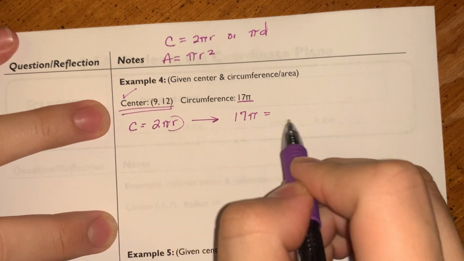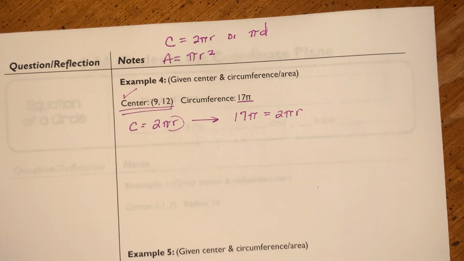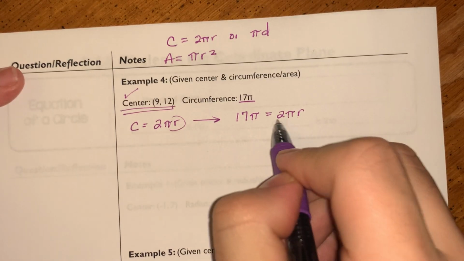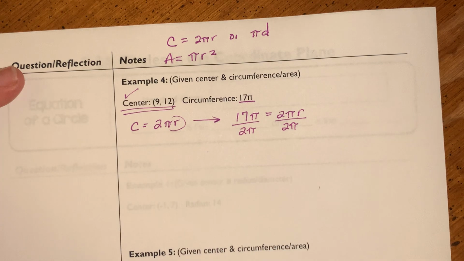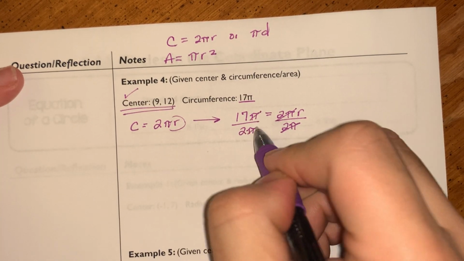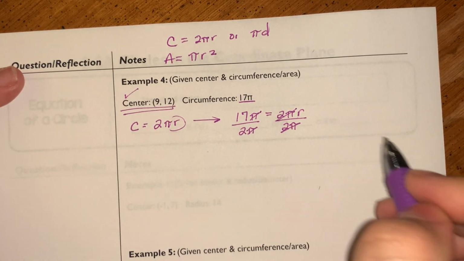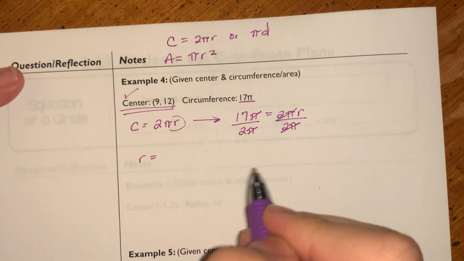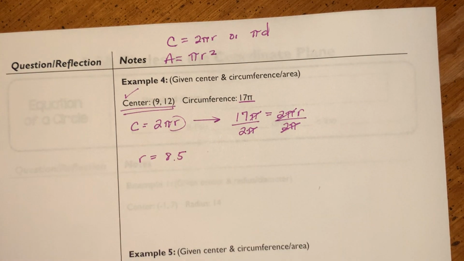And then that is equal to 2 pi r. We don't know our radius. That's what we're trying to find out. So if I want to get the radius by itself, I'm going to divide both sides by 2 pi. Luckily, the pi's cancel with each other. So now I just have 17 divided by 2 as my radius. So ultimately, I know that my radius is 17 divided by 2, or 8.5.